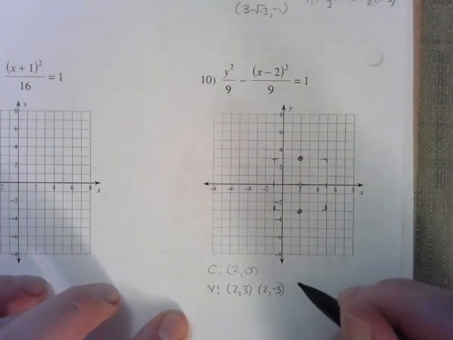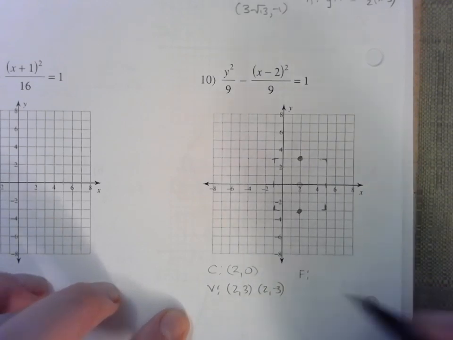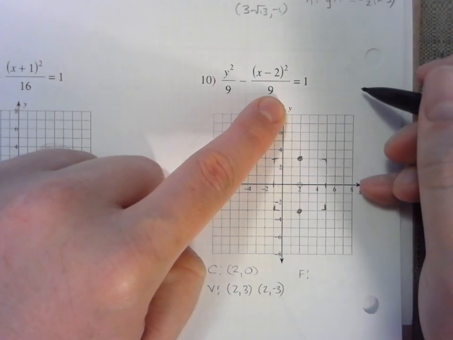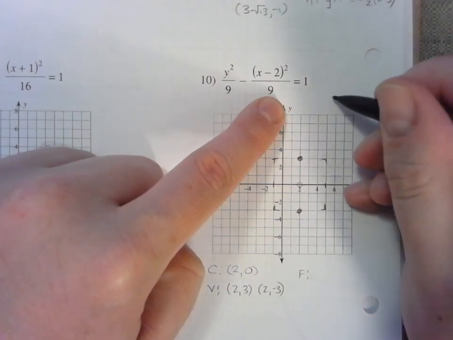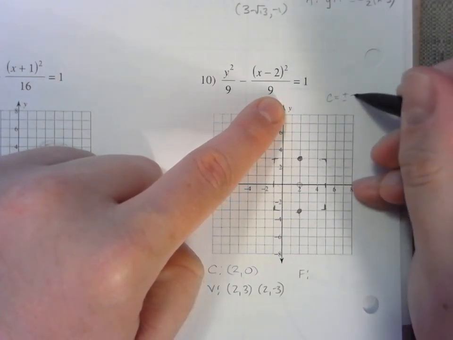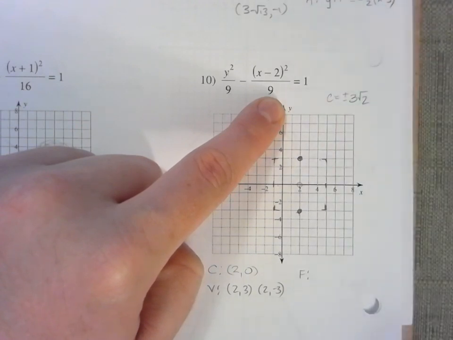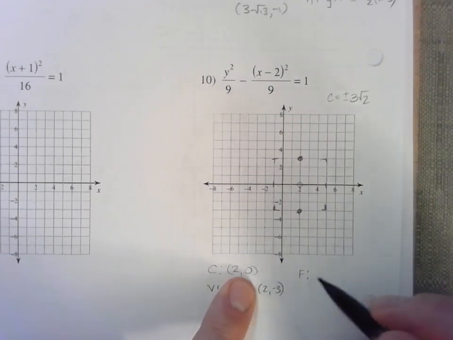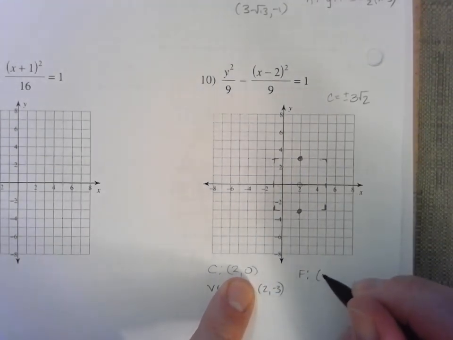The foci: 9 plus 9 is 18. The square root of 18 is 3 root 2. So c equals plus or minus 3 root 2. I'm going to add these to the y coordinate of 2, 0. What's 0 plus 3 root 2?